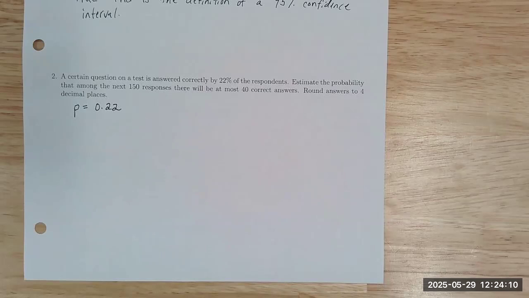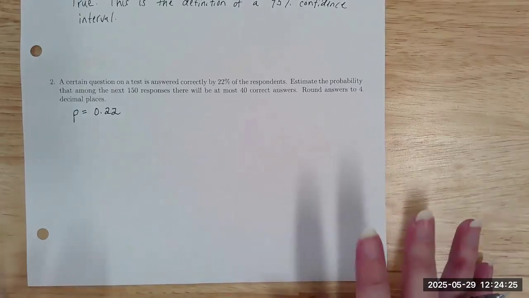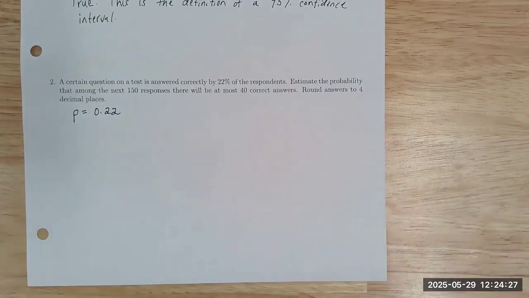When we did actual binomial things, she didn't say approximate. The fact that it has approximate in here tells us that this is a binomial approximation to a normal problem. So I need some other information to help me do my setup on this.